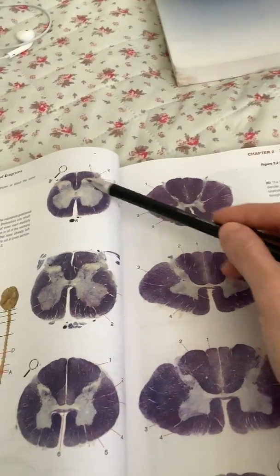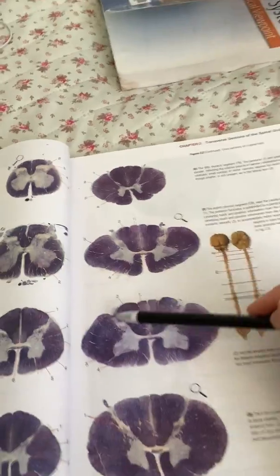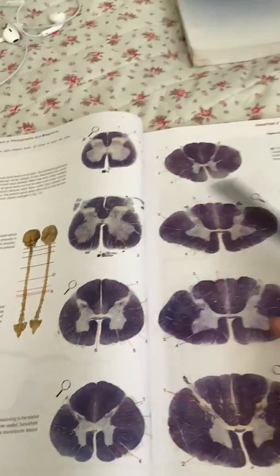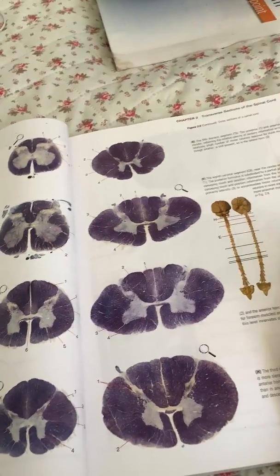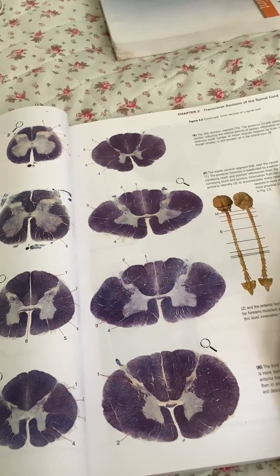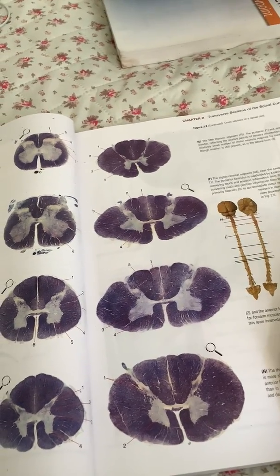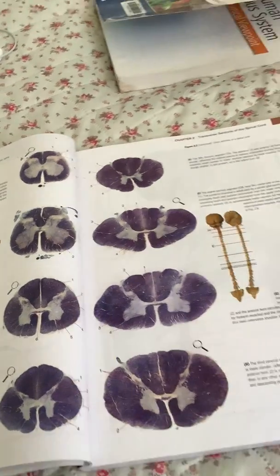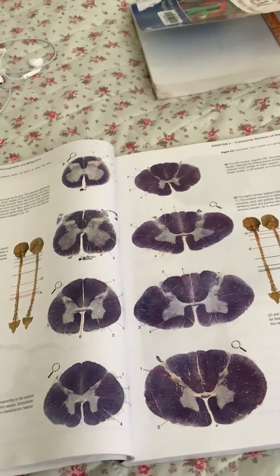Okay, in the sacral. So grey matter increases as you descend through the spinal cord, and this is because there are more structures, there are more muscles as you descend, which need to be innervated. So you need more grey matter because there are more cell bodies.